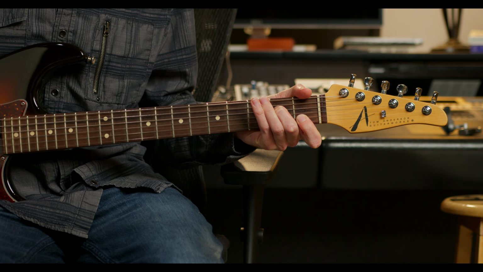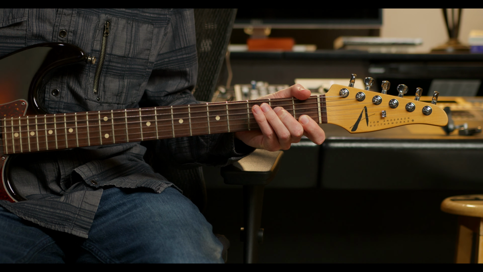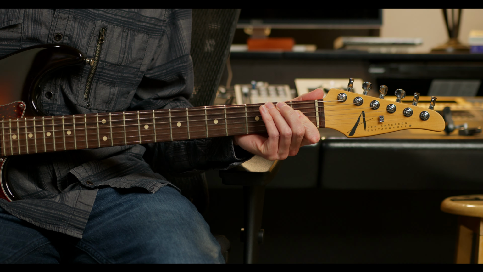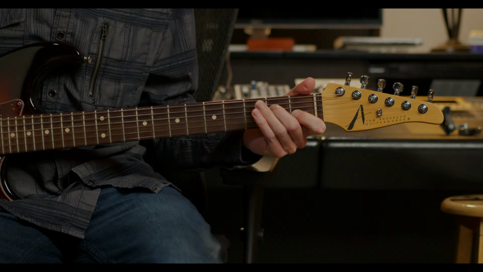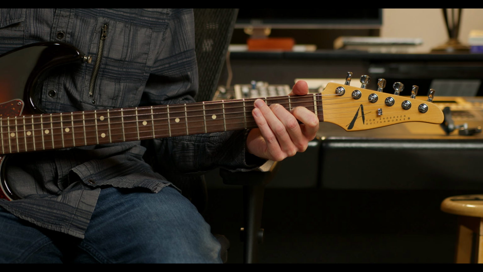So to review so far, you've got 3 major shapes. These are all movable. You've got 3 minor shapes.